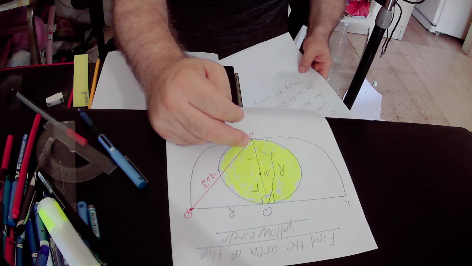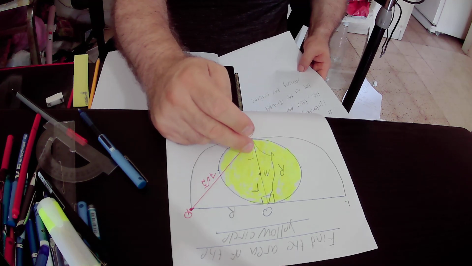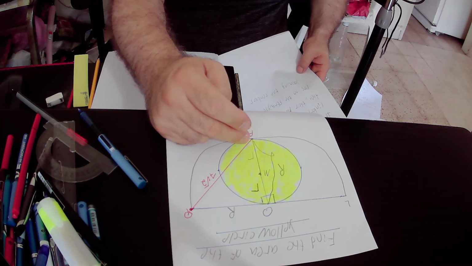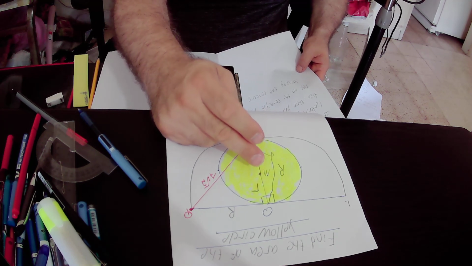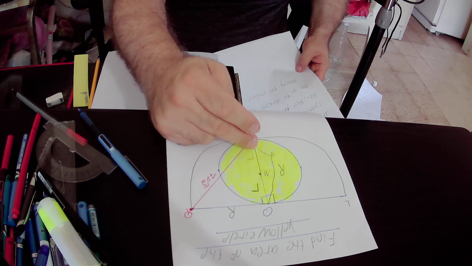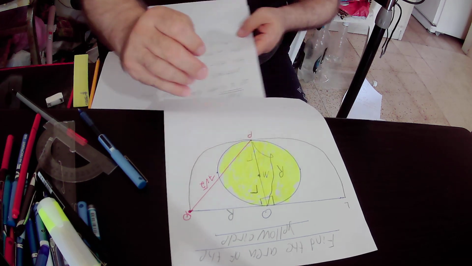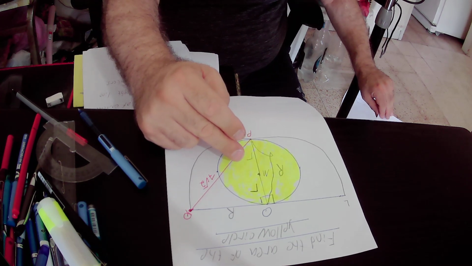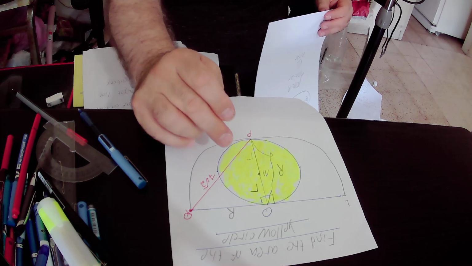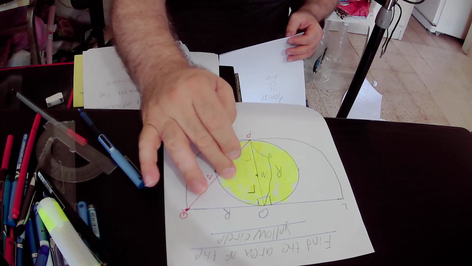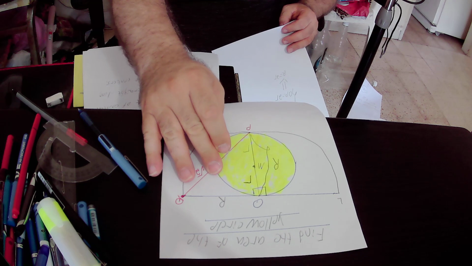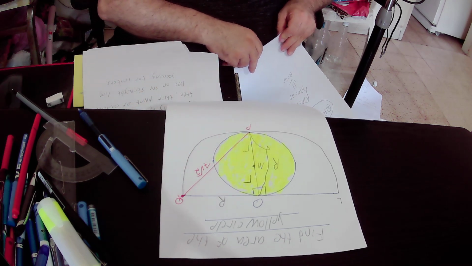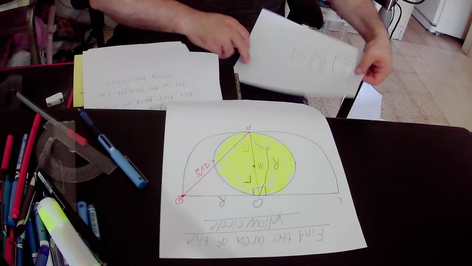In a different way, we can say that OP equals capital R from one side, but from the other side OP also equals 2 times small r, because OP is also the diameter of the yellow circle. So from this we can deduce that capital R equals 2 times r.